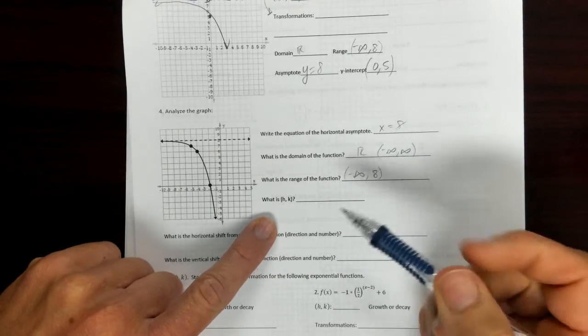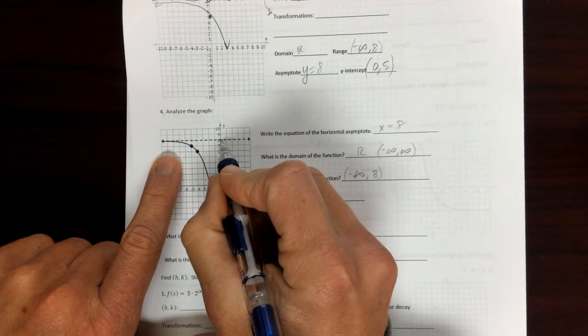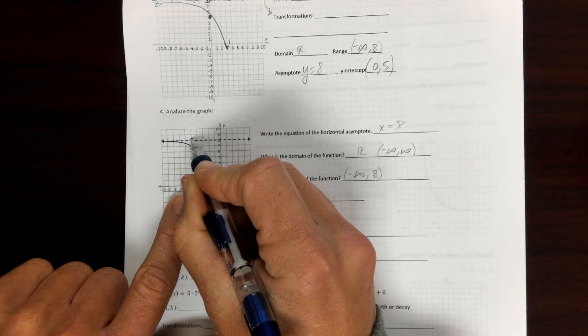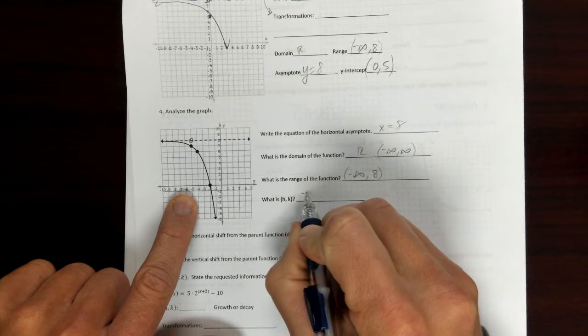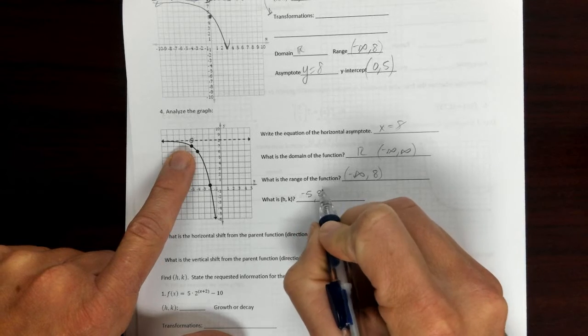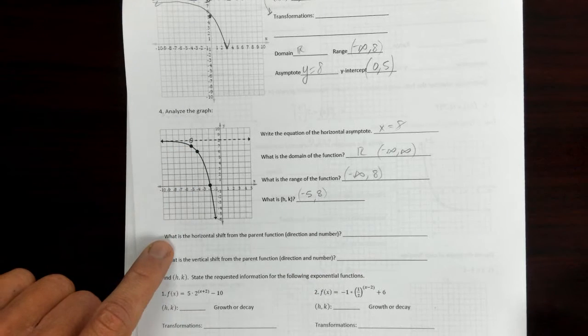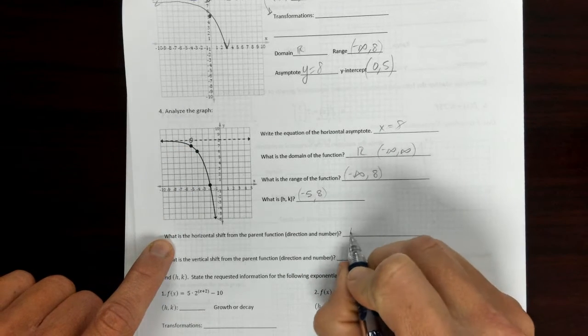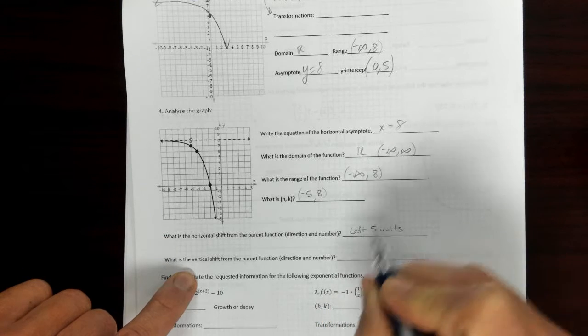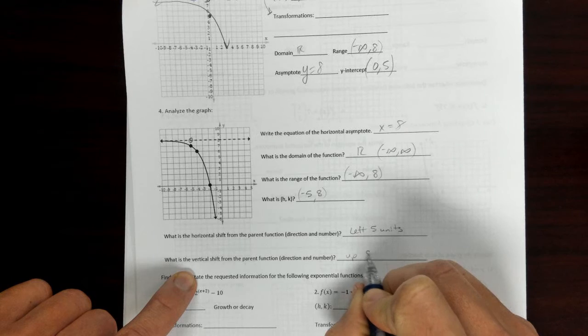All right, what is h? What is k? So in this case, h, we moved over to the left 5 units, and then k is going to be +8. What's the horizontal shift from the parent function? So we went left 5 units. What's the vertical shift? We went up 8 units.